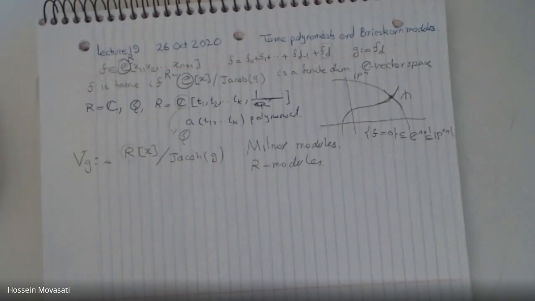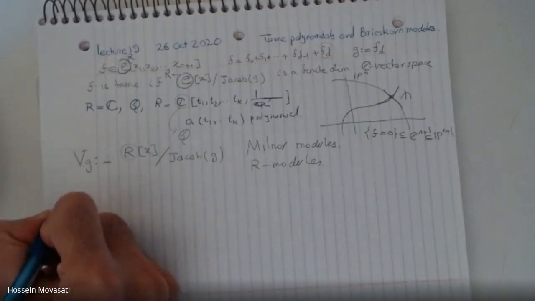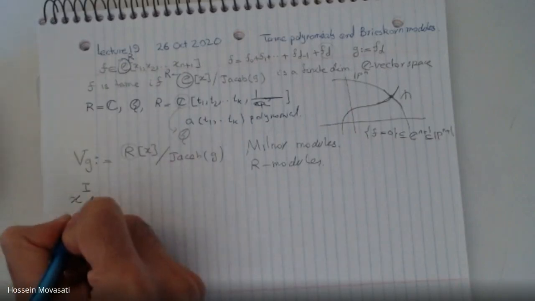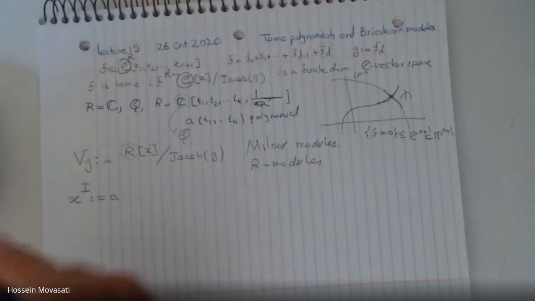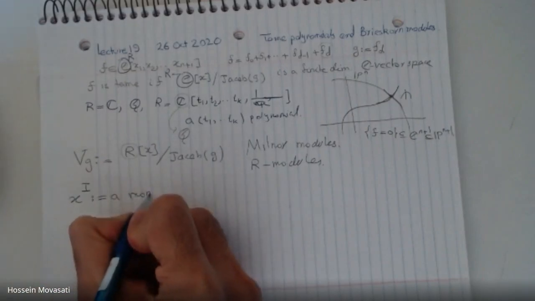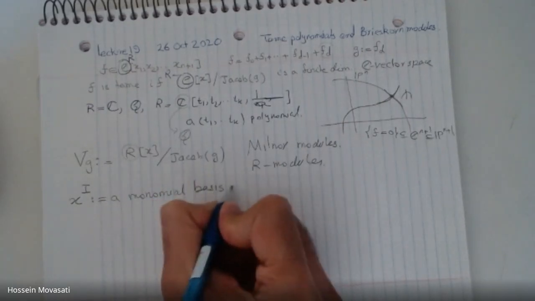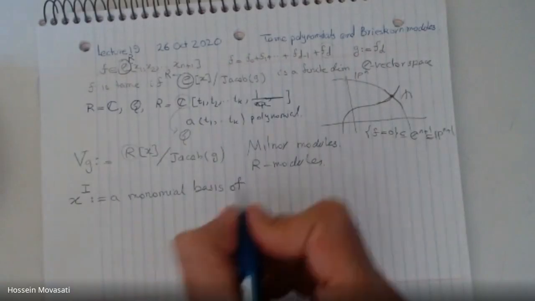From this point on, the course is going to be more computational. This means that if something is finite dimensional, we have to choose bases because we want to implement it on the computer and so on. So let me fix this notation: x^i is a monomial basis of Vg.